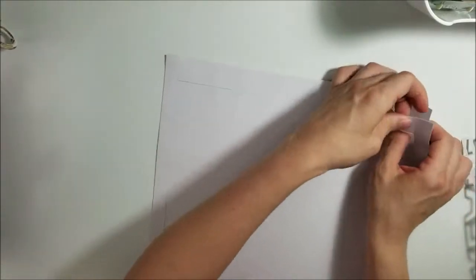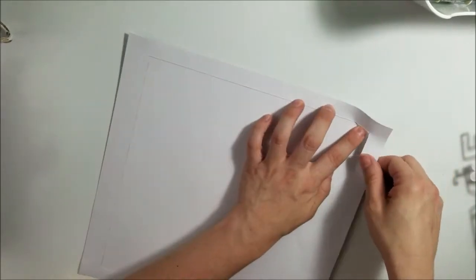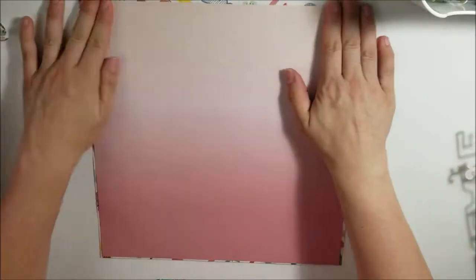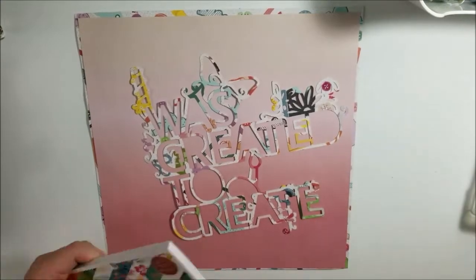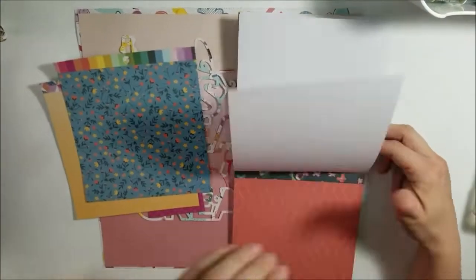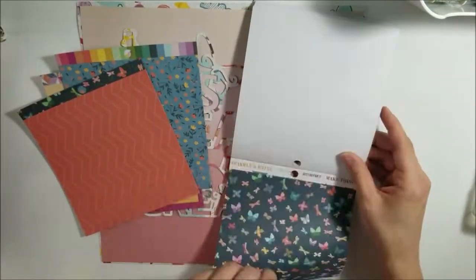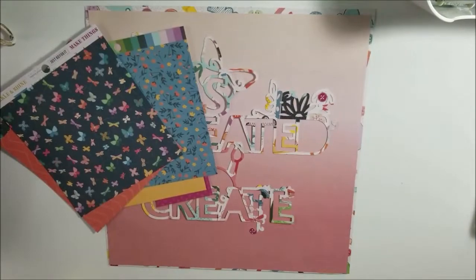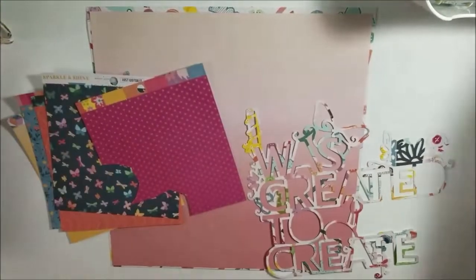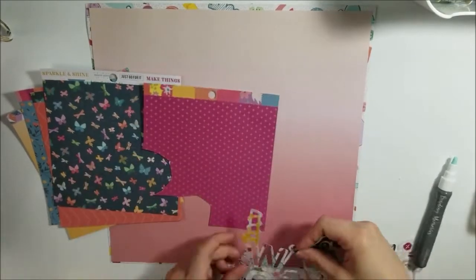I also made sure that I pulled out all of the 6x6 paper pads that are the bolder, darker colors so that the white on this pattern paper sticks out, so you know what the words are. This was a free cut file in the Confessions of the Paper Addict Facebook group over National Scrapbooking Day.